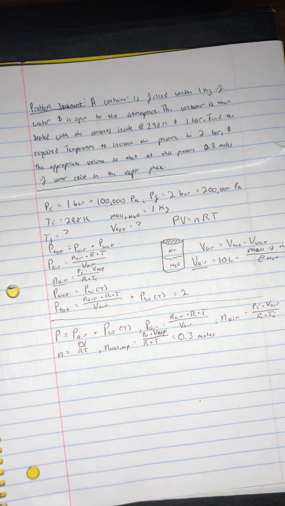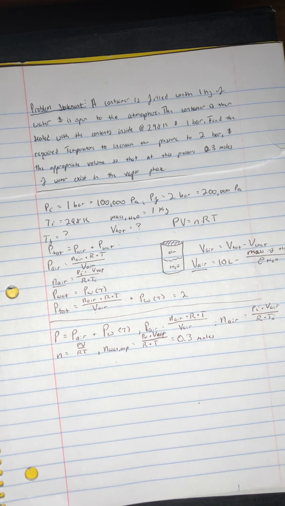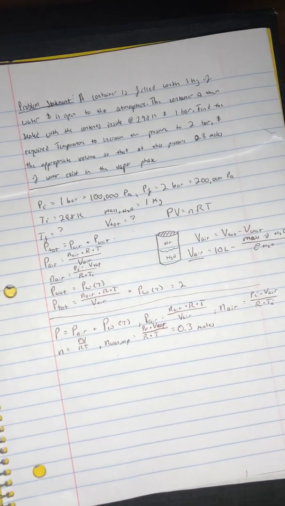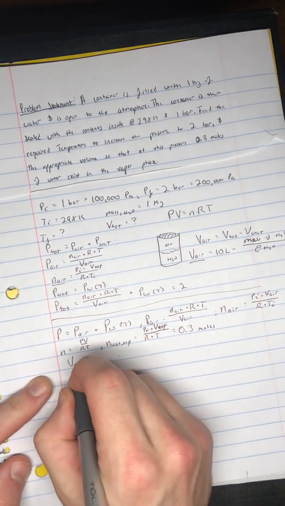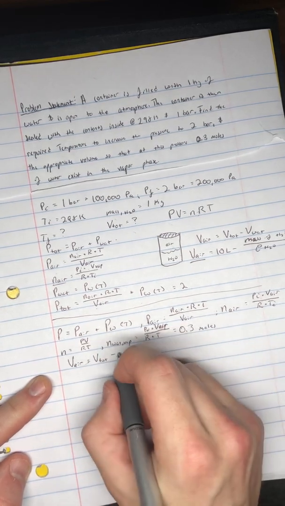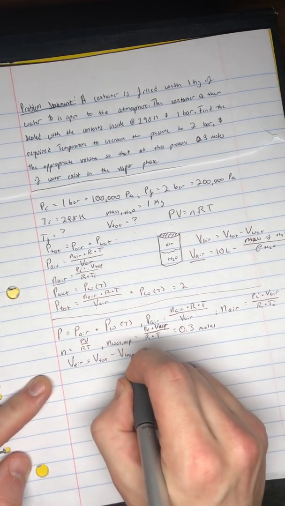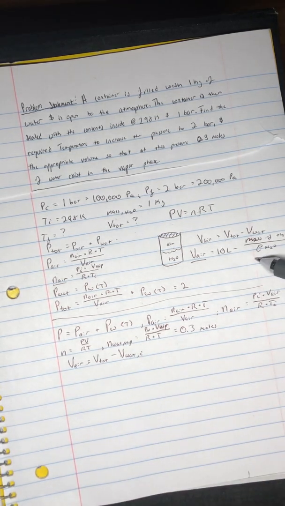So what we're going to do is similar to the last problem up here when we found the required temperature to reach 2 bars. But instead of just varying the temperature now, we're going to vary one other thing, to be exact. And so first of all, we'll set up our equation. Volume of the air is equal to the total volume minus the volume of the water initially. So it's going to be the same thing as up here.